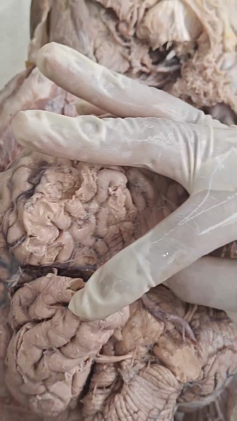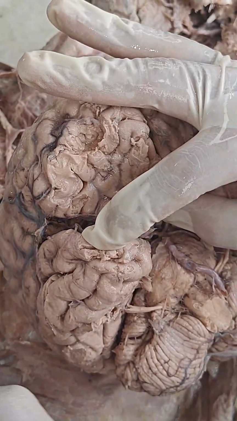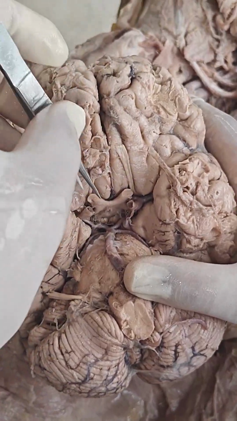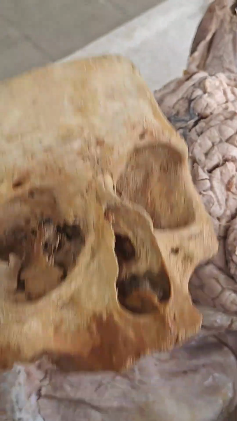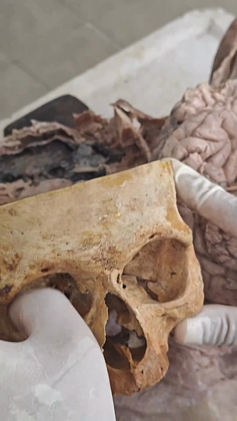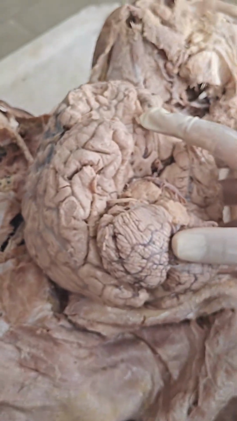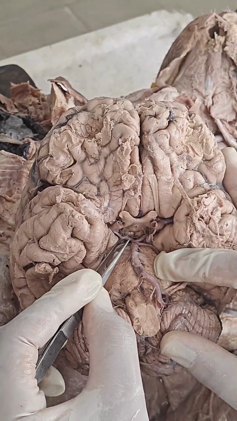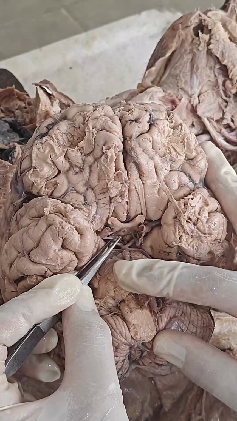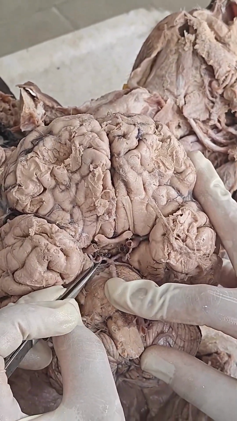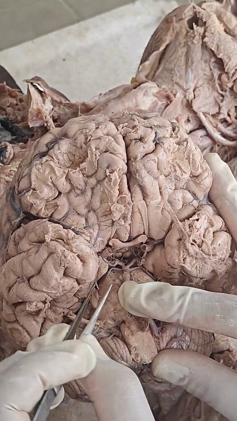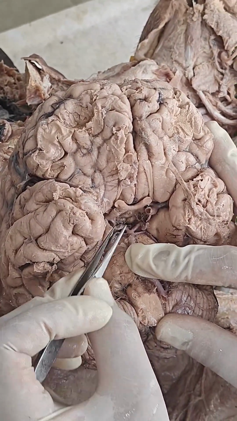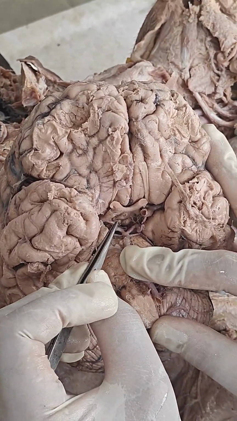It is the branch of another larger branch of the internal carotid artery. One is the ophthalmic artery, which enters the orbit and supplies the orbit, and one is the artery which goes on the back side, and it is called the posterior communicating. It communicates with the posterior cerebral artery, a branch of the basilar artery. It is the posterior communicating branch.